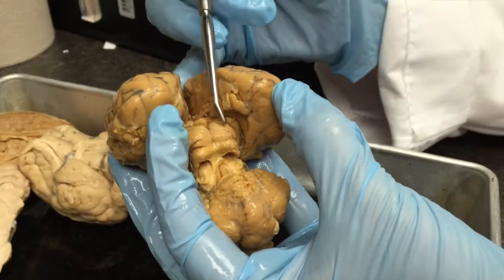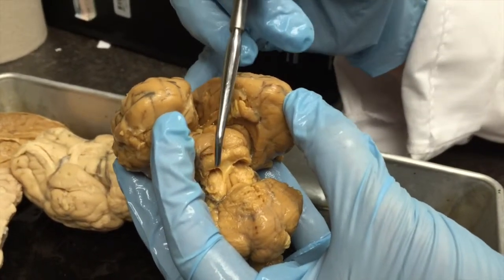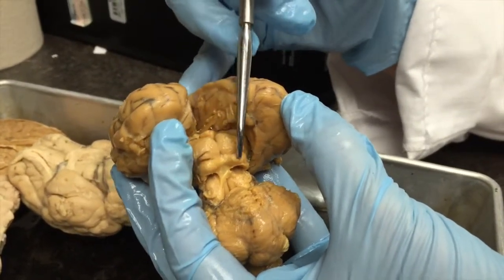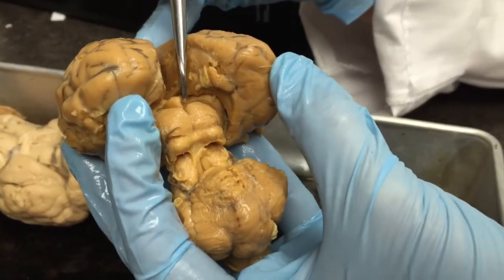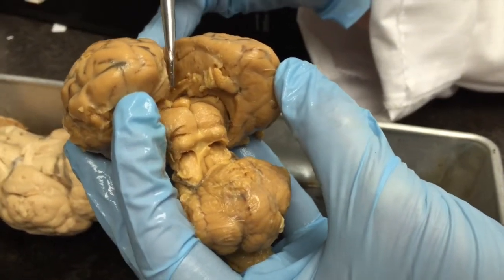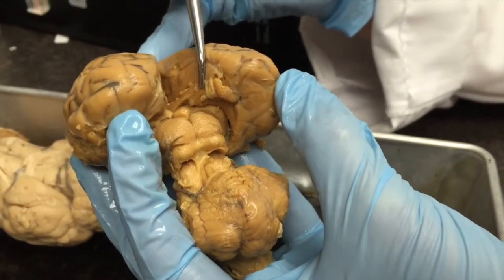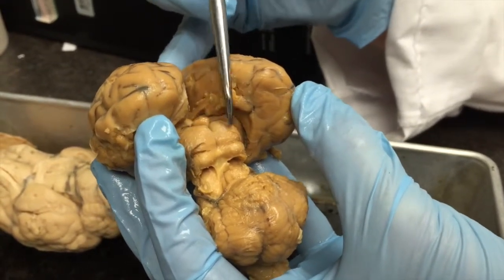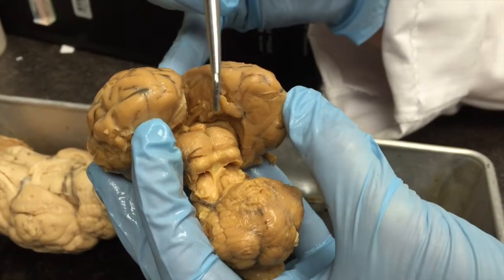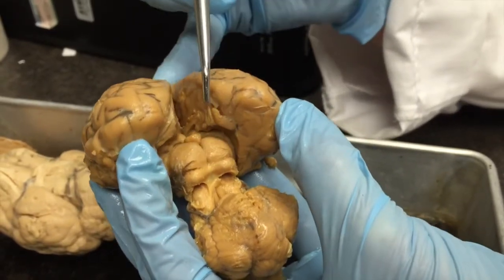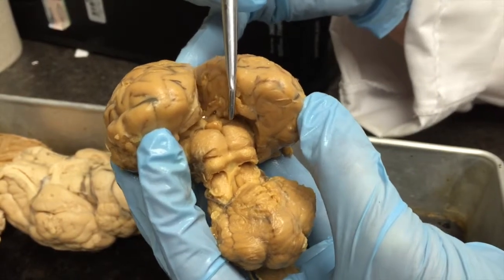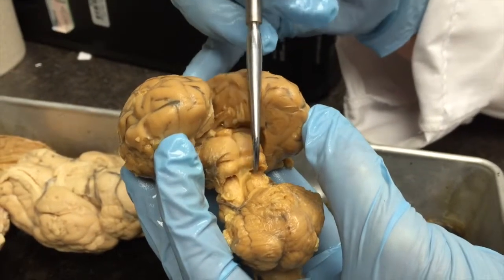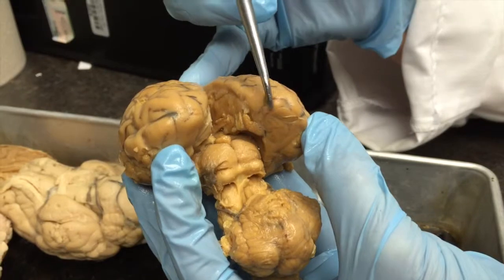Right here are your superior colliculi, and here are your inferior colliculi. This little thing sitting right at the top of the superior colliculi is your pineal gland. These four structures, the two superior colliculi and the two inferior colliculi, make up what is known as the corpora quadrigemina of the midbrain. That is the posterior aspect of the midbrain.